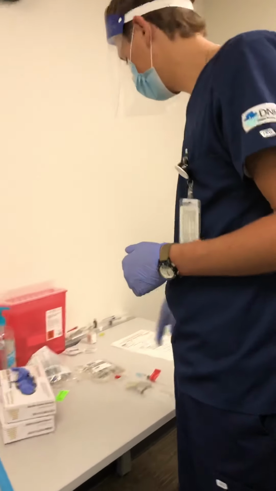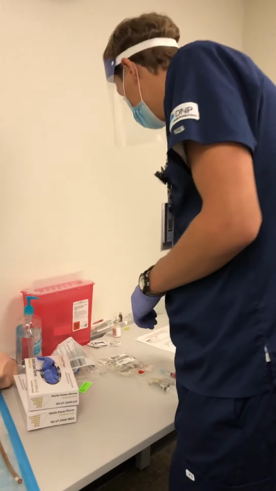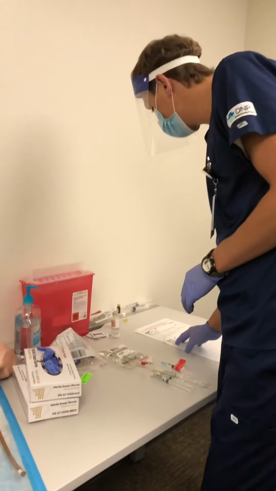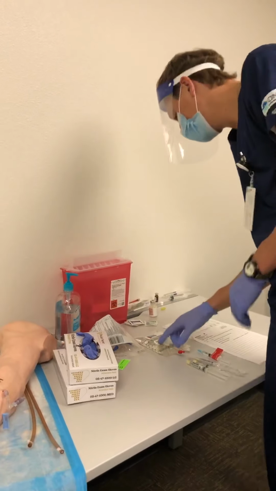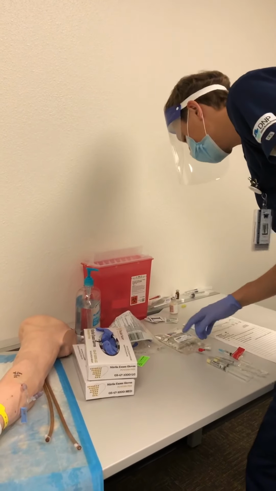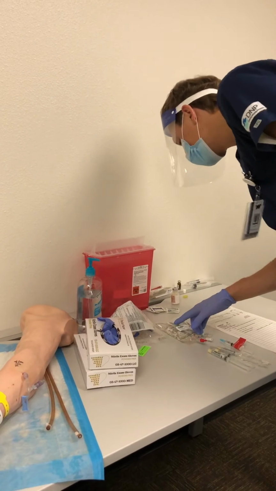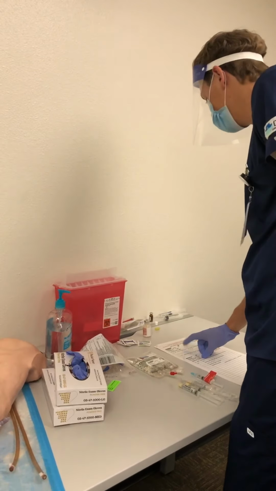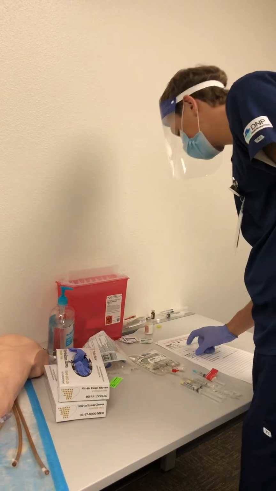Okay, so now that I am ready, I'll do my last medication check before instilling medication. So again, I have the same patient here, and then my medication here is potassium chloride at 20 mil equivalents in 0.9% saline. That matches my MAR here.